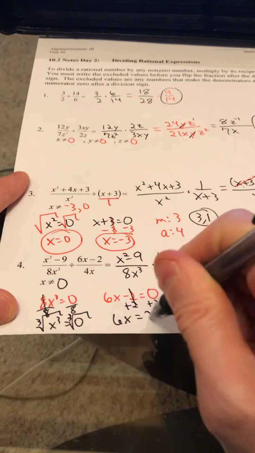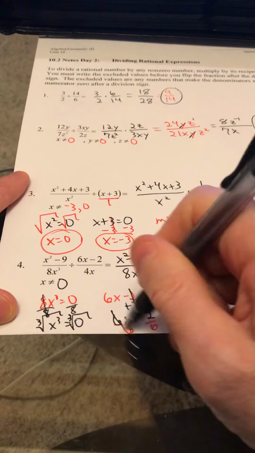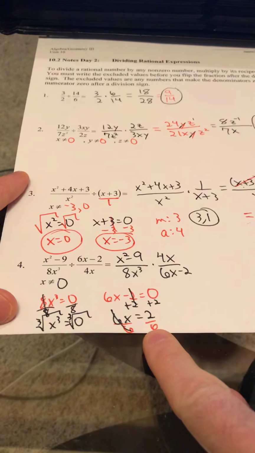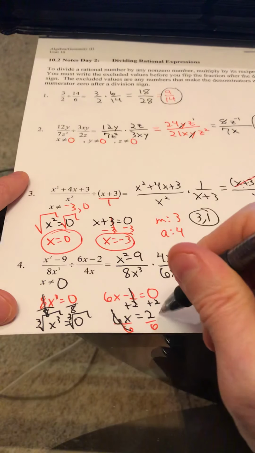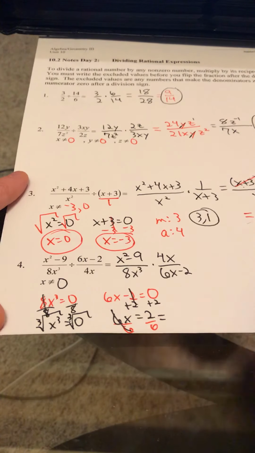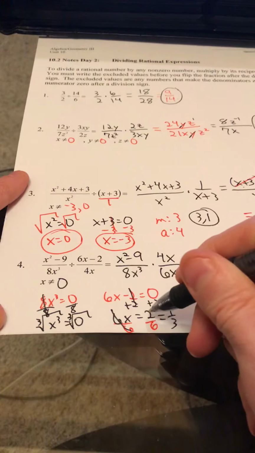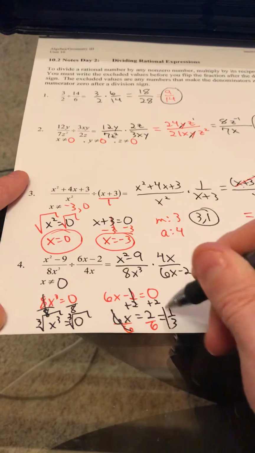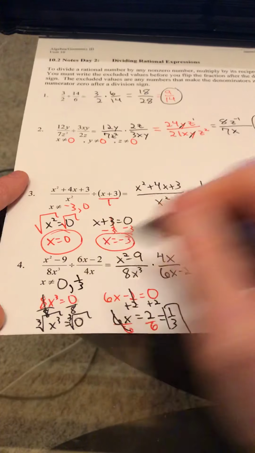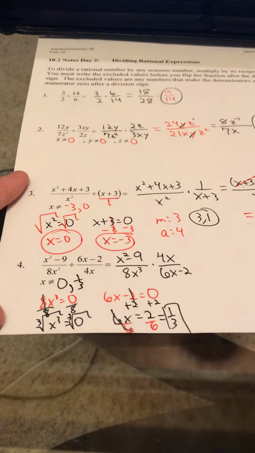Now, for the other denominator, add the 2, and then when I divide, you can either leave this as a decimal or a fraction. I will admit I prefer leaving fractions as exact values. If you want to write it as a repeating decimal, you can. The only thing we would want you to do with that 2 over 6 is go ahead and reduce it down. They both divide by 2. 2 divided by 2 is 1, and 6 divided by 2 is 3. So our two exclusions are 0 and 1/3.